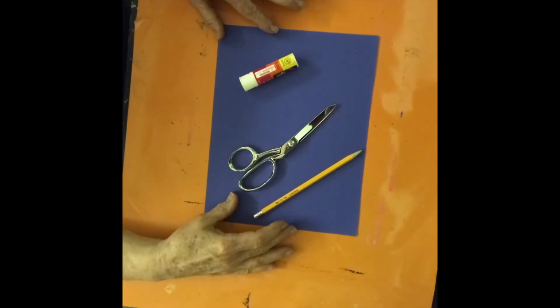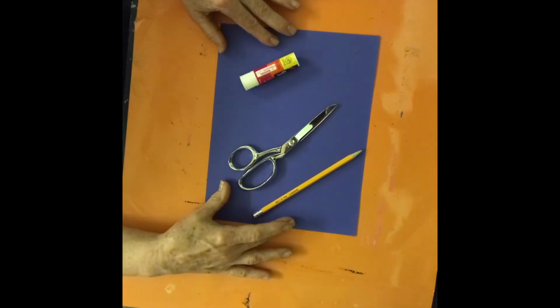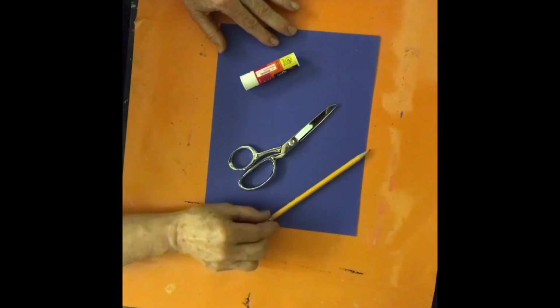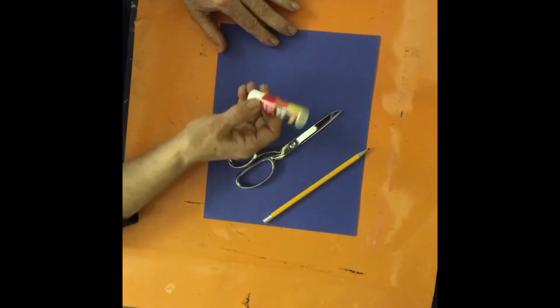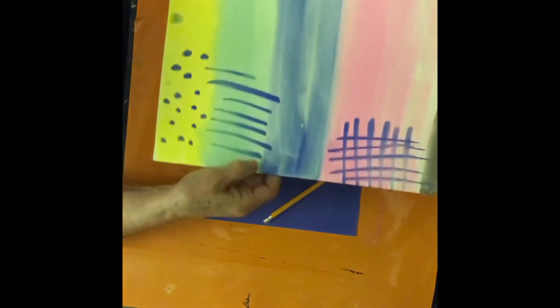Now we're ready to begin making our collage. The things you will need to have to make the collage are a background piece of paper, pencil, scissors, glue stick or glue, and of course your painted paper.